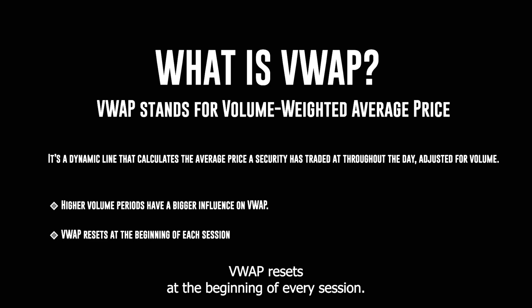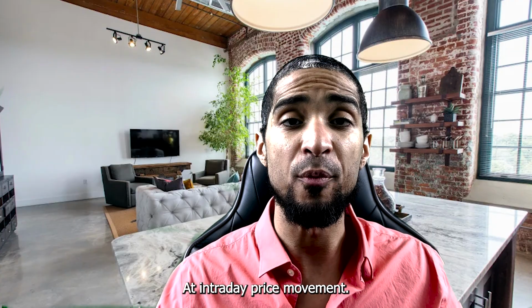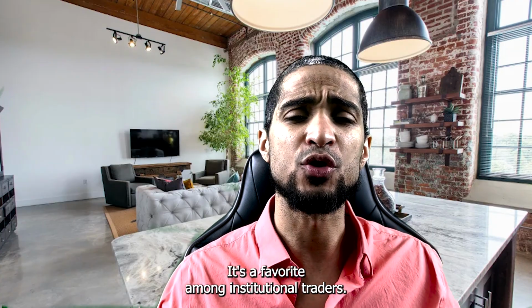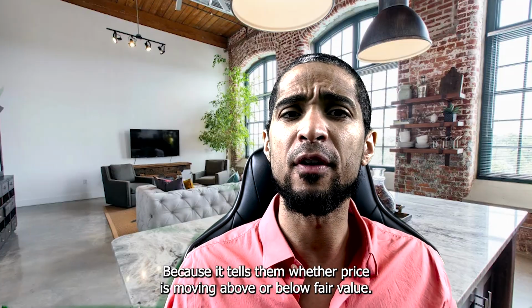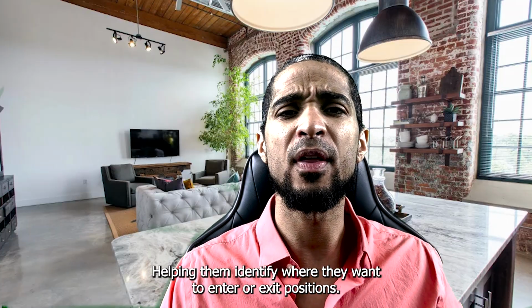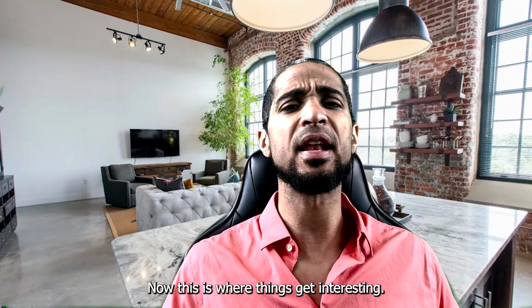VWAP resets at the beginning of every session, giving you a fresh look at intraday price movement. It's a favorite among institutional traders because it tells them whether price is moving above or below fair value, helping them identify where they want to enter or exit positions. Now, this is where things get interesting.